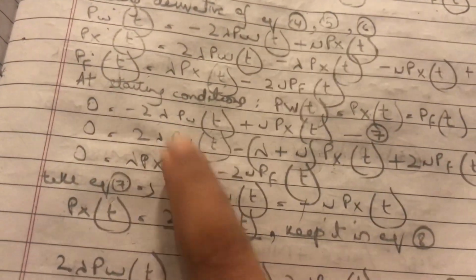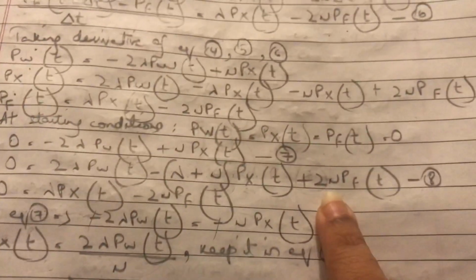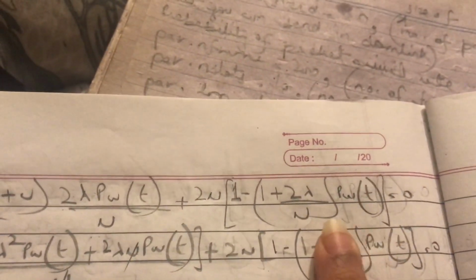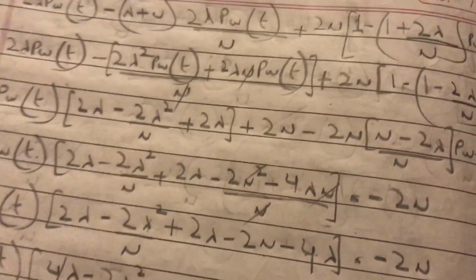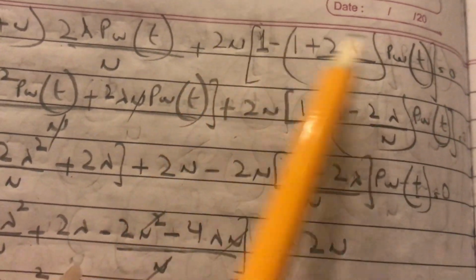We have pw of t the same, we have the value for px of t, that is this, and we have the value for pf of t, that is this, and we are just going to keep these values in equation number 8. Nothing is complicating here. See, we have put the values there, and we have kept everything in sequence. You can do it by yourself. I hope nothing is going to be complicated for you.